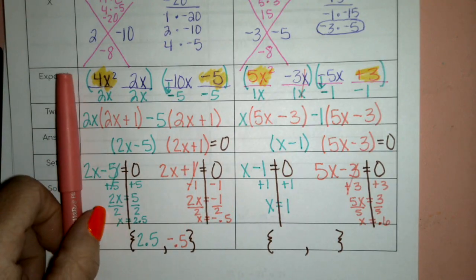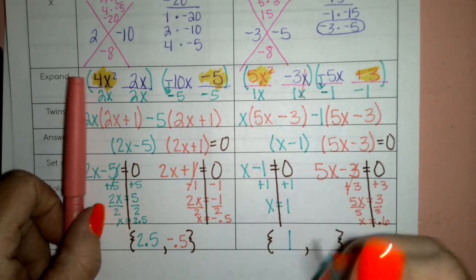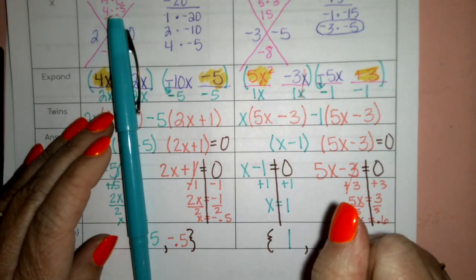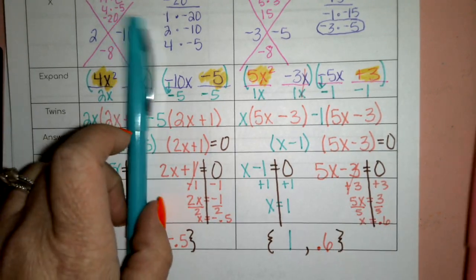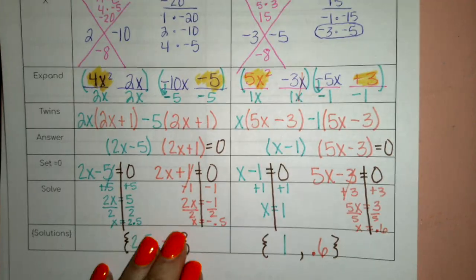So then we're going to write it as 1 and 0.6. Go ahead and turn your page to page 4.